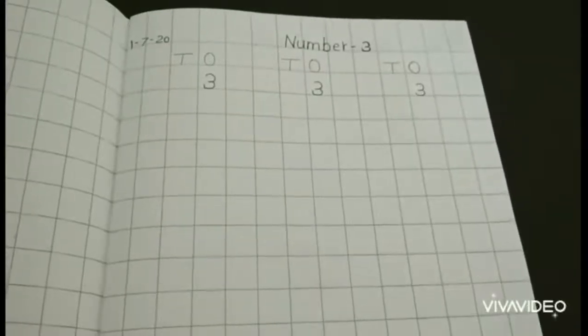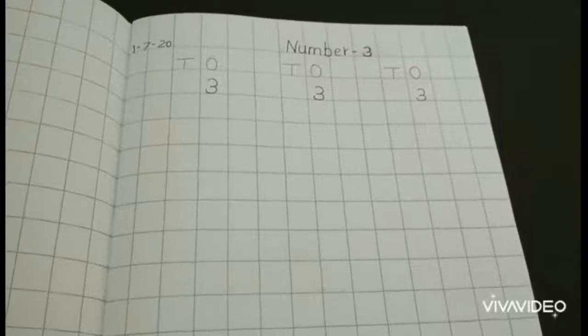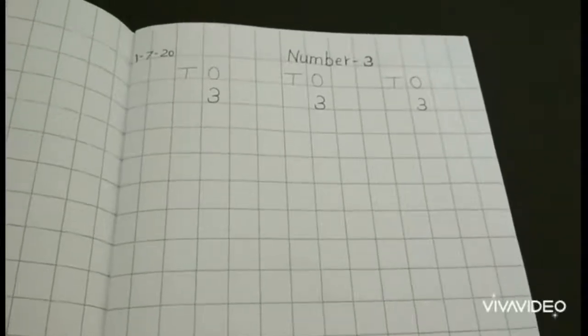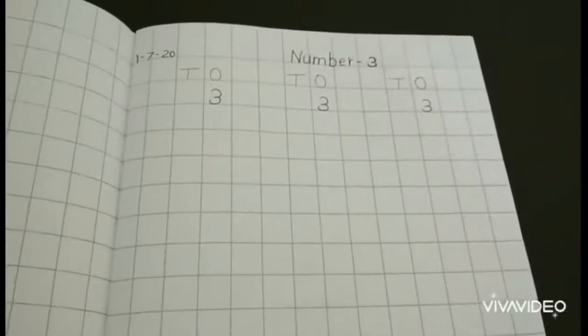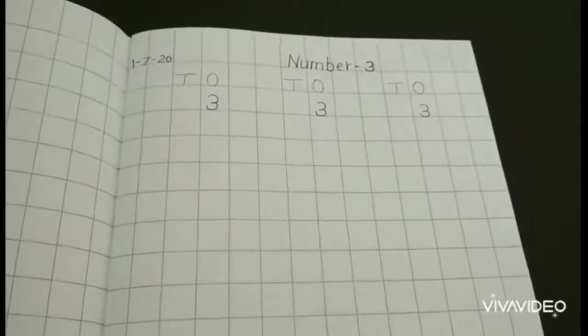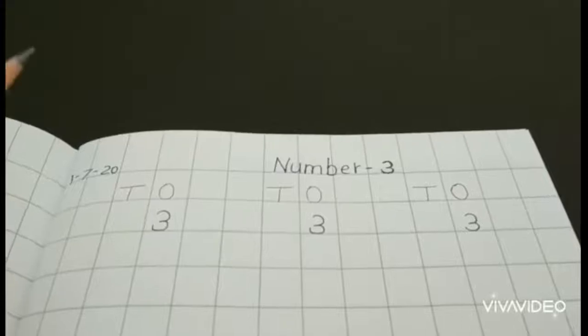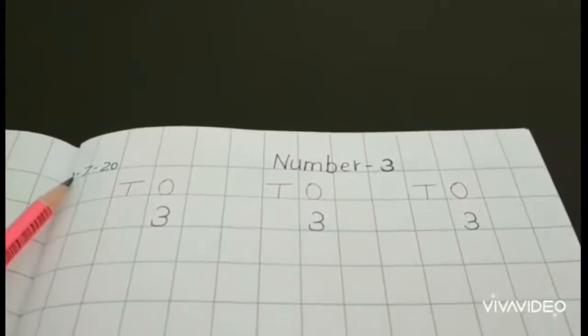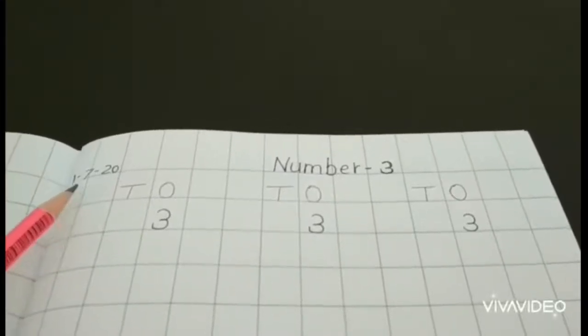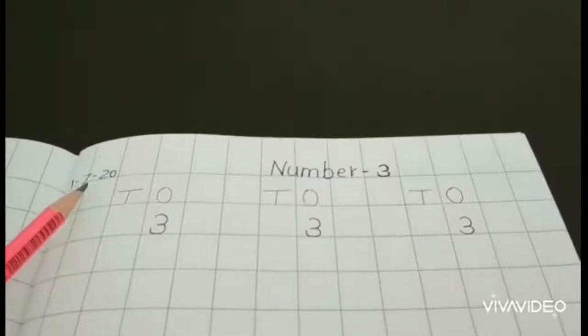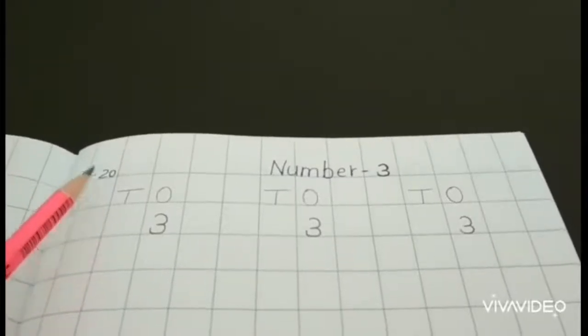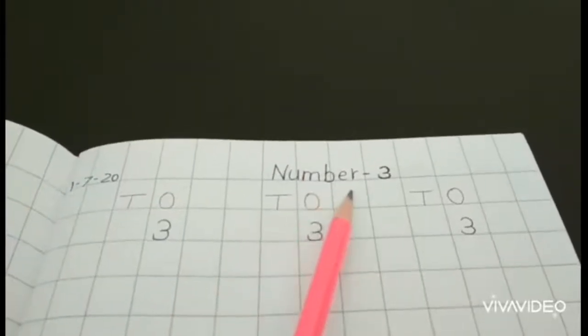Let us start writing number 3 in our square line book. Tell your mama to prepare number 3 page like this in square line book. First, we will write date over here. Today's date is 1st of July 2020.